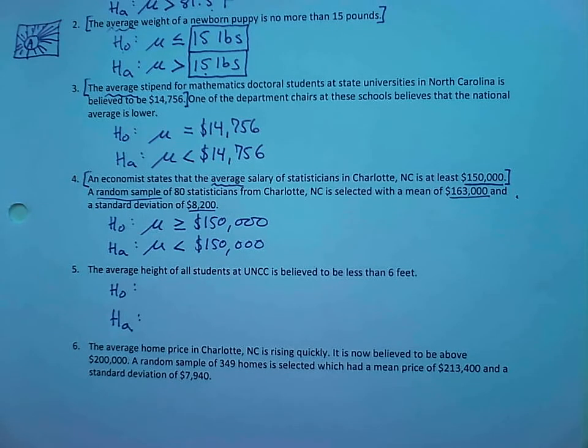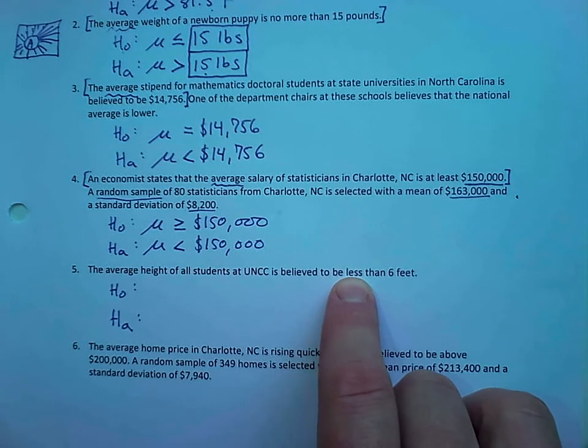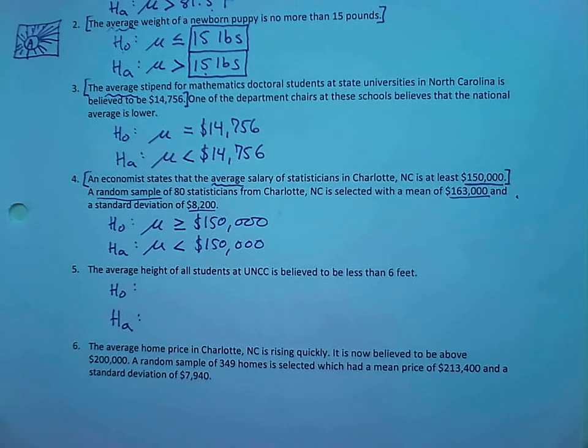The first question we ask ourselves is: is there a statement which contains equality? We're looking for greater than or equal to, less than or equal to, or exactly equal to. Well, here we just have less than. That's not less than or equal to. So therefore, we do not have a statement which contains equality.